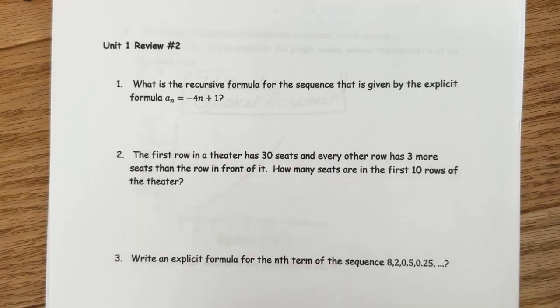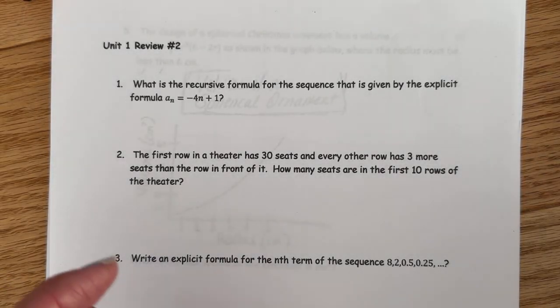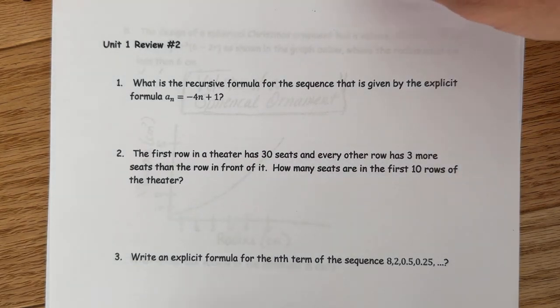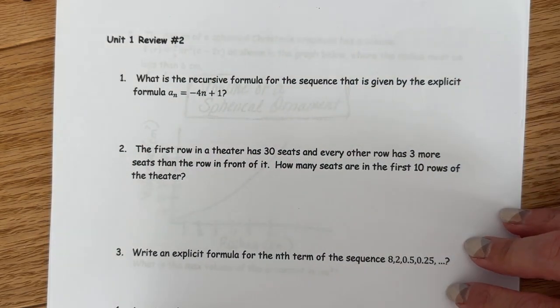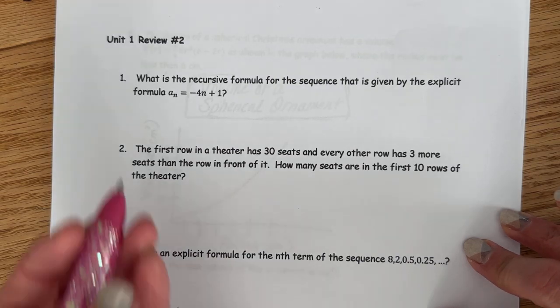All right, let's go over this review. So we've got number 1: what is the recursive formula for the sequence that is given by the explicit formula a sub n equals negative 4n plus 1?